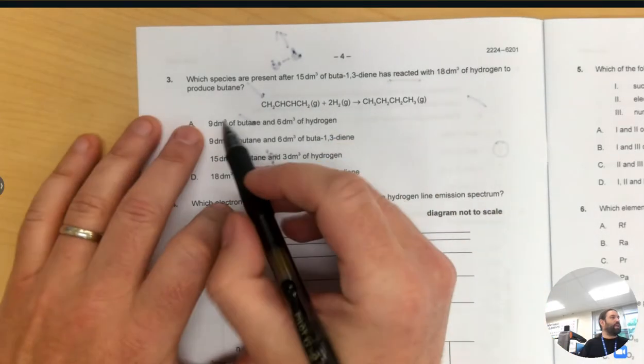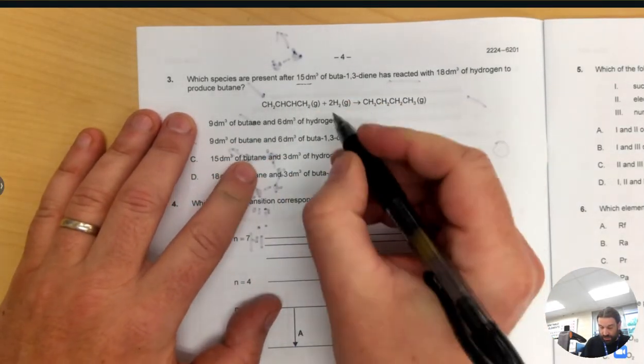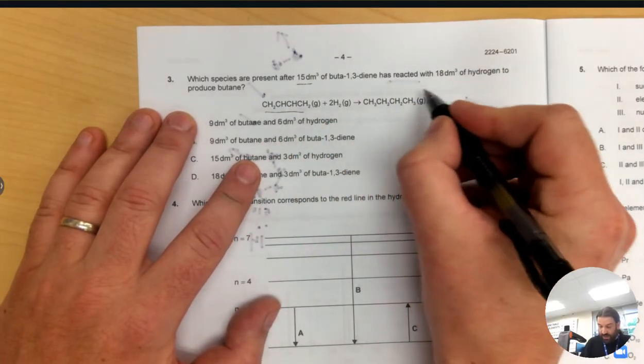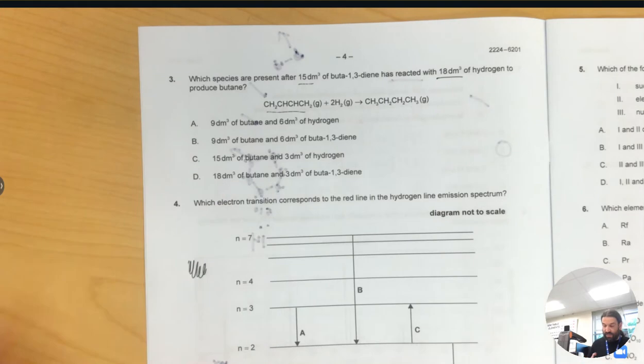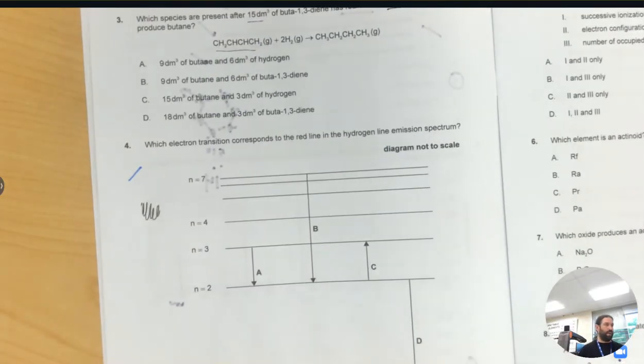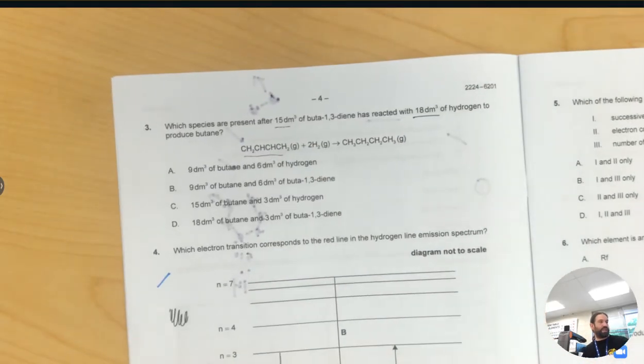Plus, anyways. So which species are present after 15 cubic centimeters of buta-1,3-diene has reacted with 18 sorry, hold on. I'm going to pause it and fix my pen situation. All right, I'll use this little blue pen here because it's still easy to see and it doesn't bleed through quite as bad.